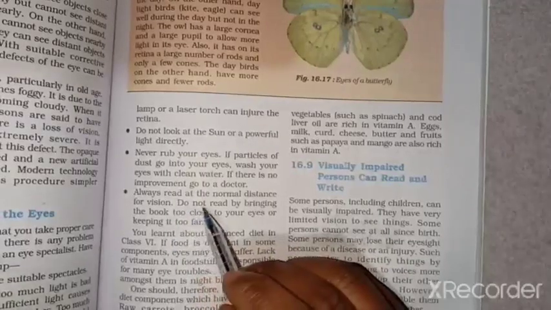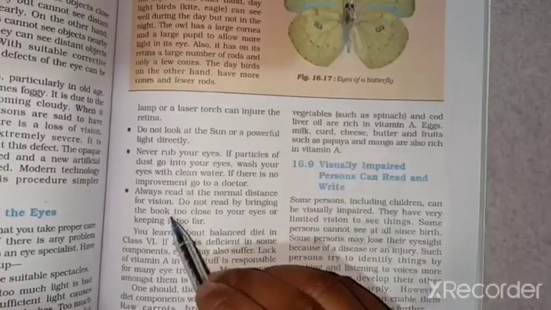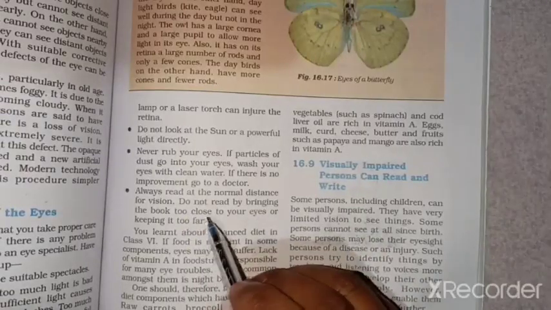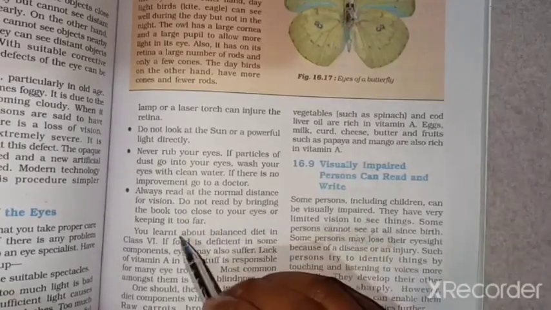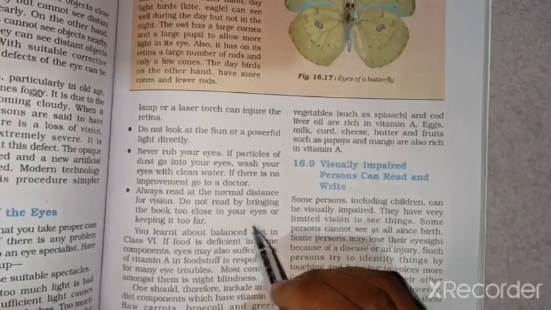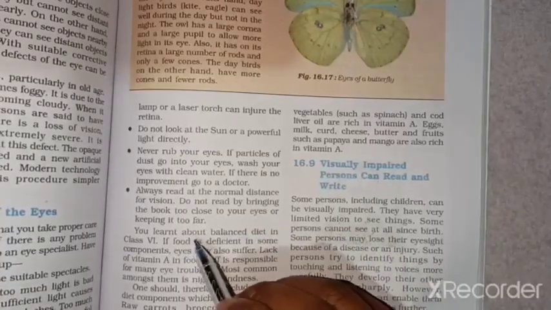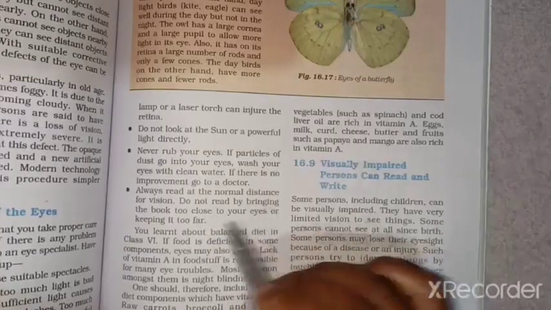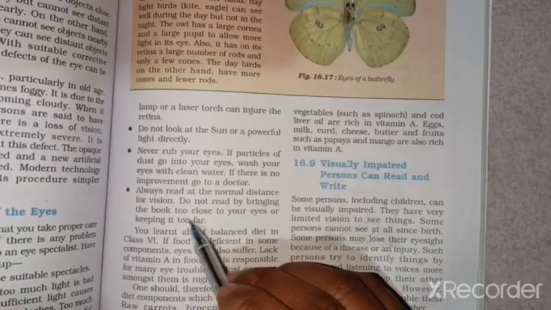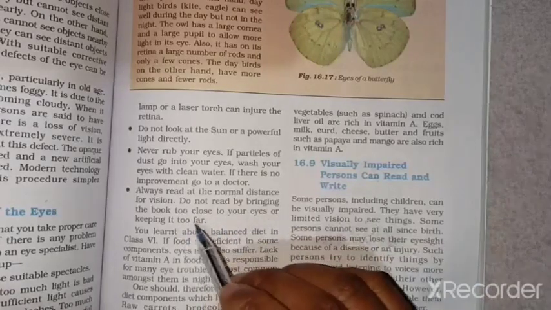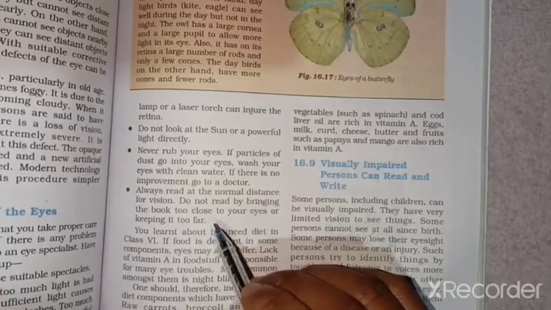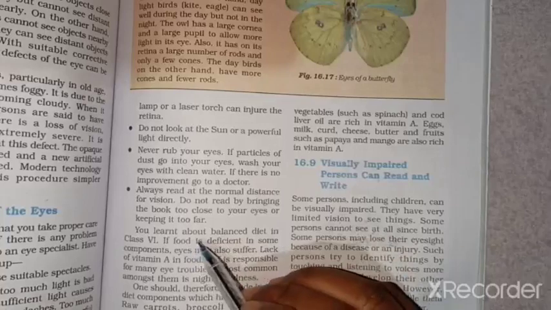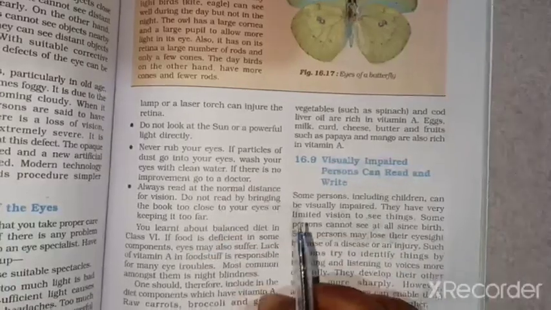And always read at the normal distance for vision. Do not read by bringing the book too close to your eyes or keeping it too far. We should not bring the book too close to our eyes or keep it too far. That is not good for our eyes.